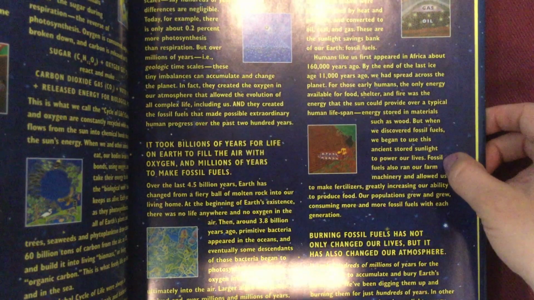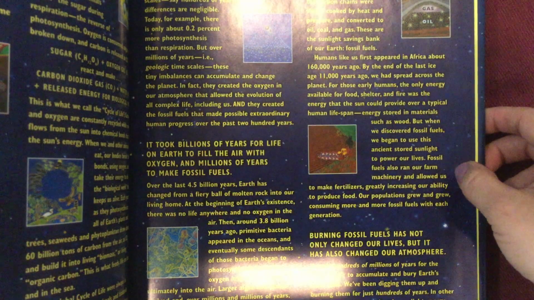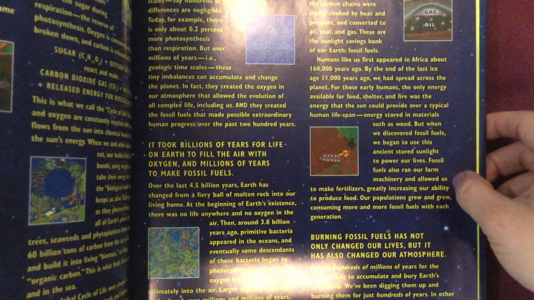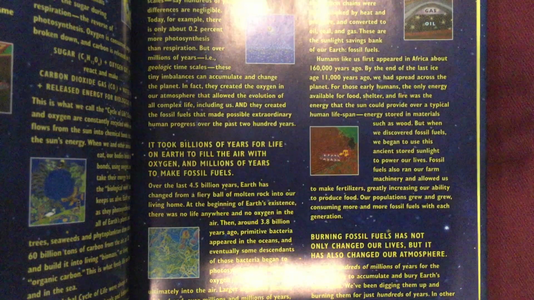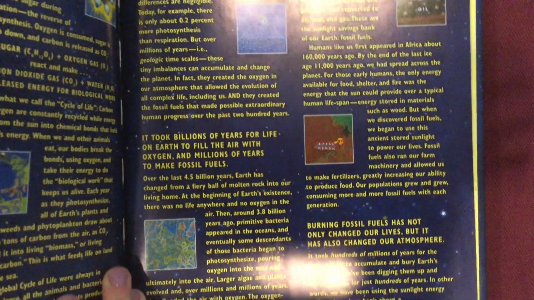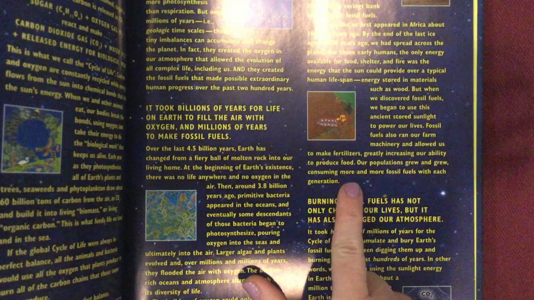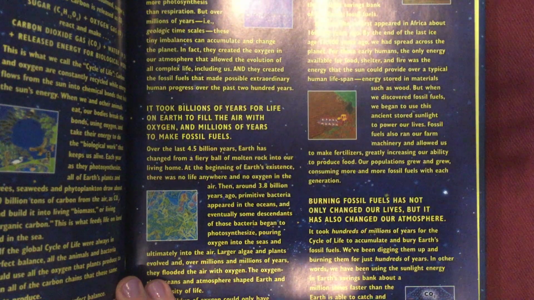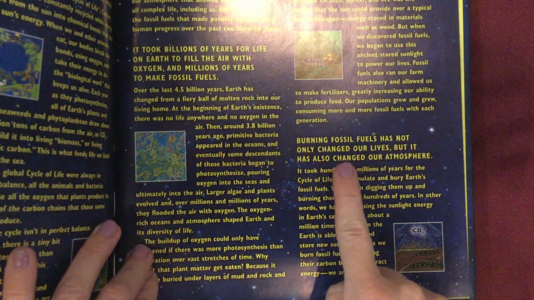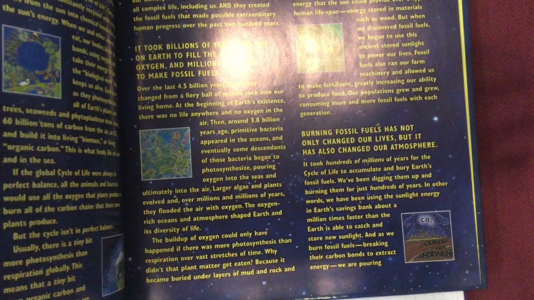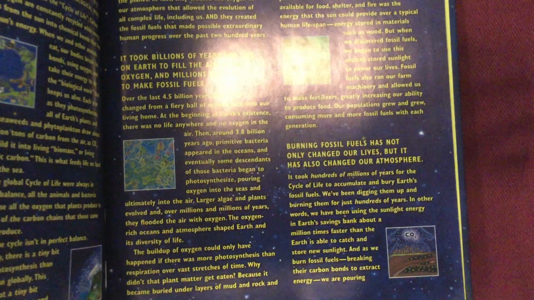Fossil fuels also ran our farm machinery and allowed us to make fertilizers, greatly increasing our ability to produce food. Our population grew and grew, consuming more and more fossil fuels with each generation. Burning fossil fuels has not only changed our lives, but it has also changed our atmosphere.